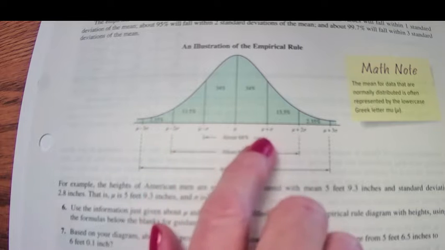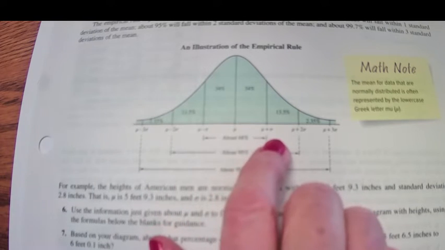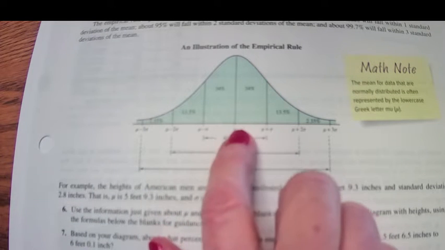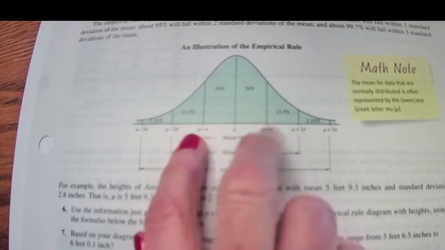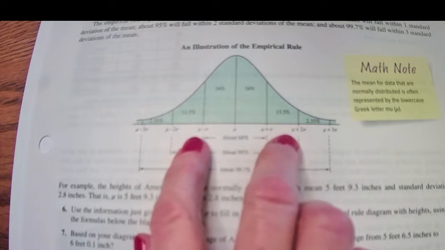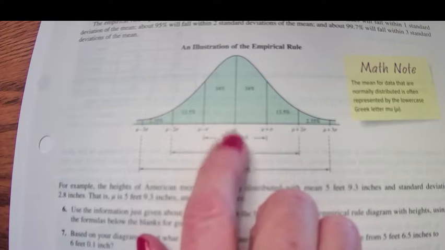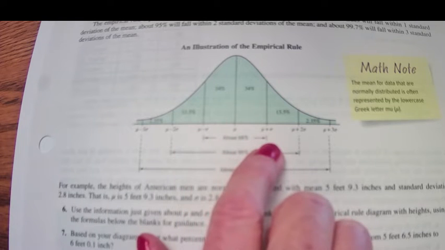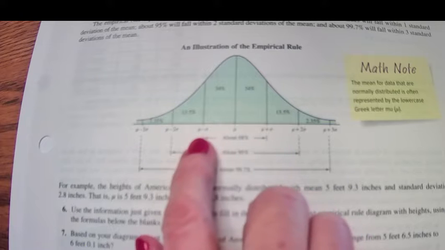And this would be plus 1 standard deviation, and this would be minus 1 standard deviation. So for exam 1, our mean was 77, and we would add 12 for 1 standard deviation above, and we would subtract 12 for 1 standard deviation below.